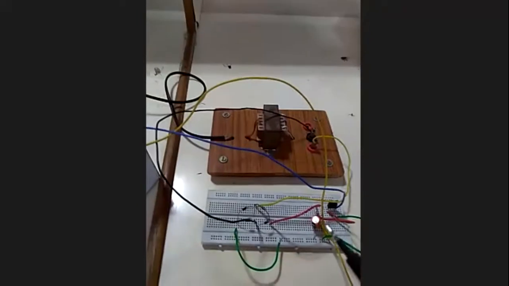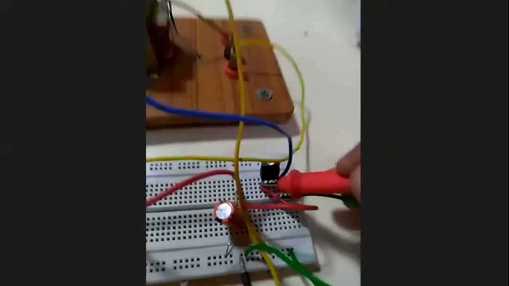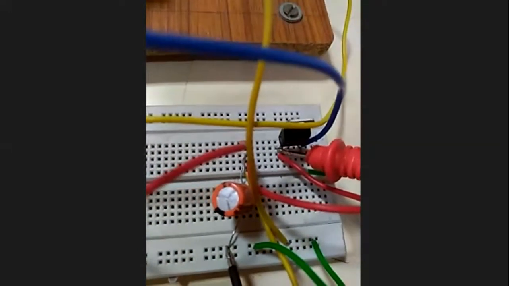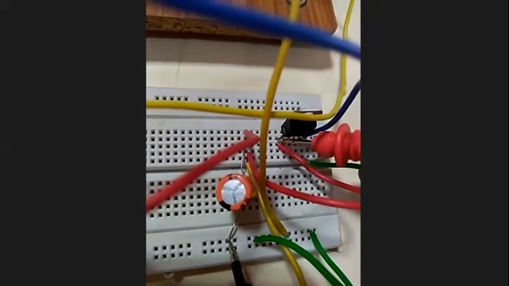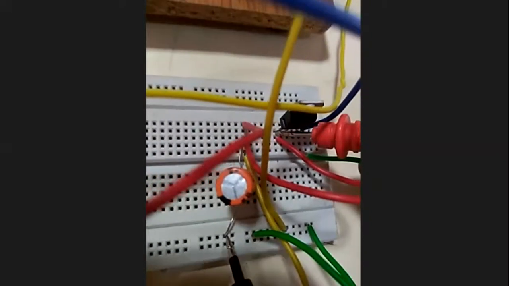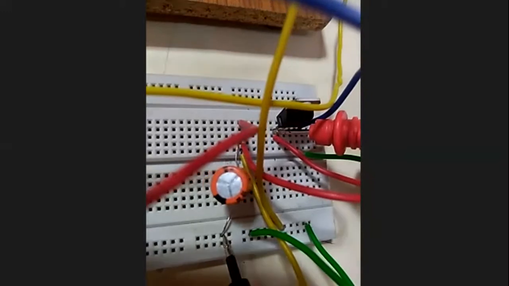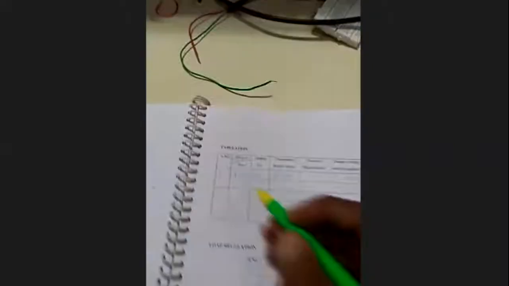Then we need to measure the output voltage without the regulator. This is the regulator's input, this is ground, this is output. Regulator's input voltage, when you keep it here, the output voltage without the regulator comes around 17 volt. So it comes nearer to this. In our case, this time it is not 20, it is 17 volt.